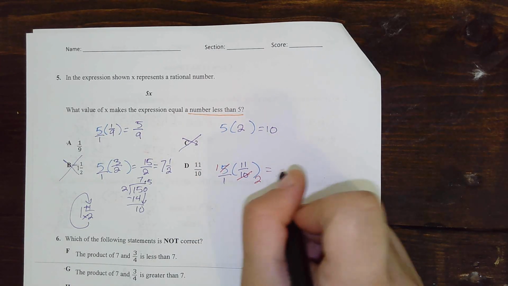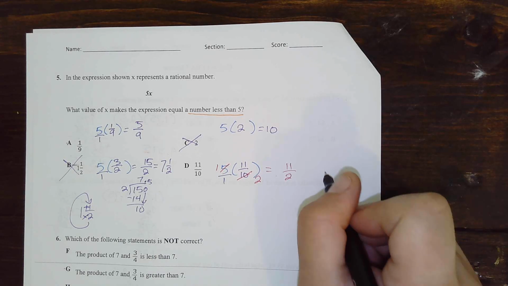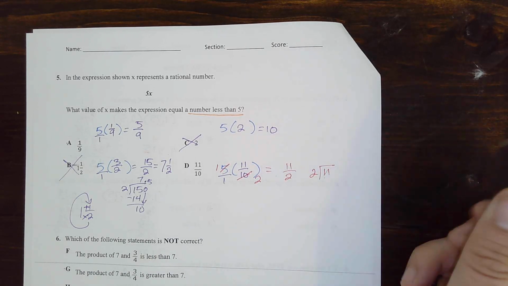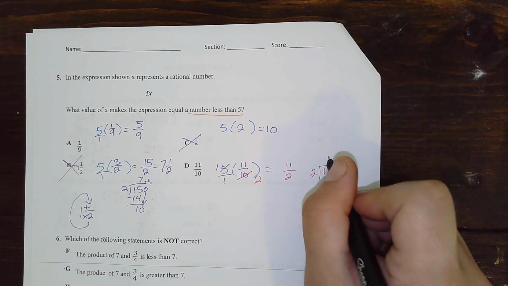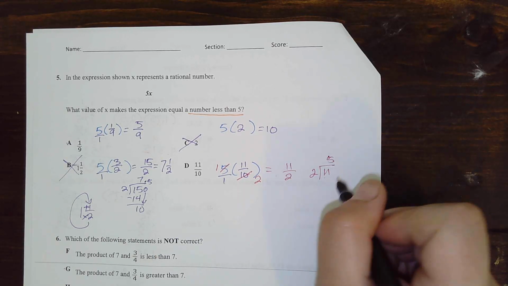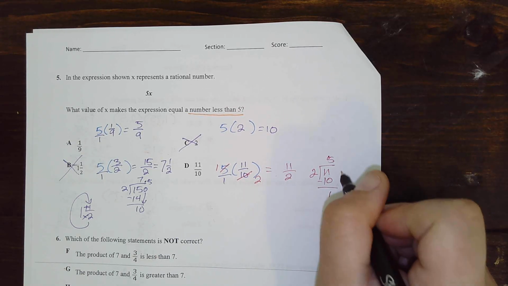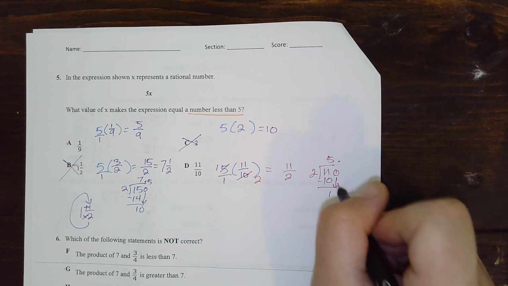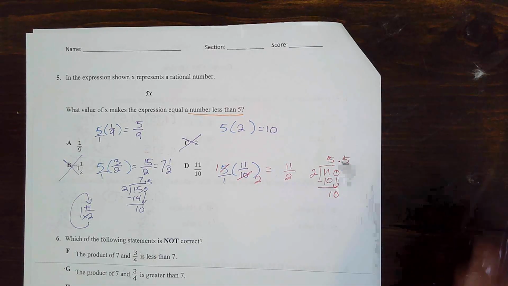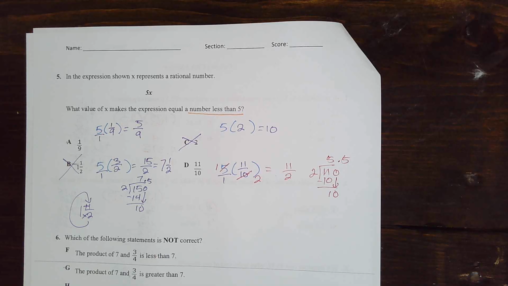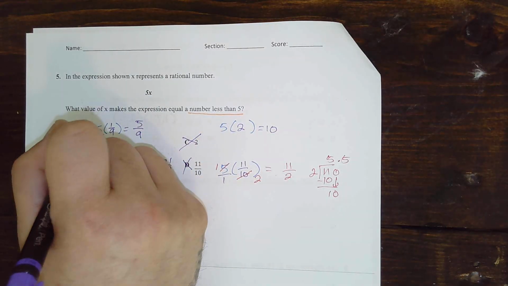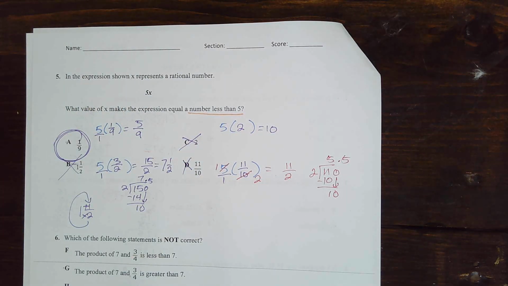So now I have 11 over 2, which is going to be, what do I have? 5, 10, 1 decimal, 5.5. And 5.5 is not a number less than 5. Therefore, my only answer choice is going to be A.